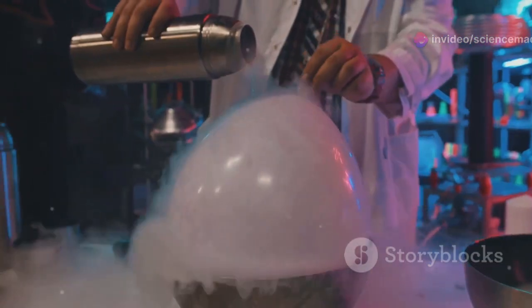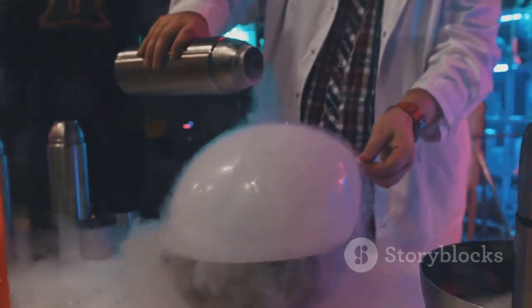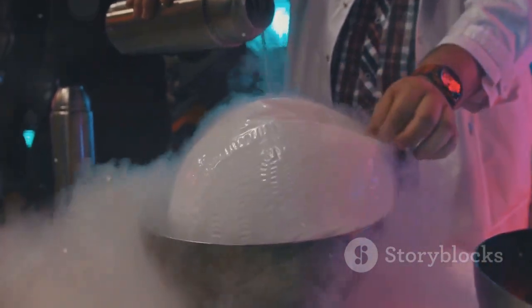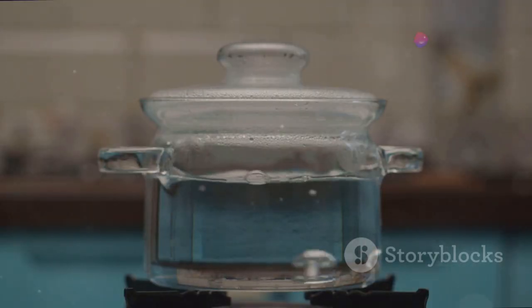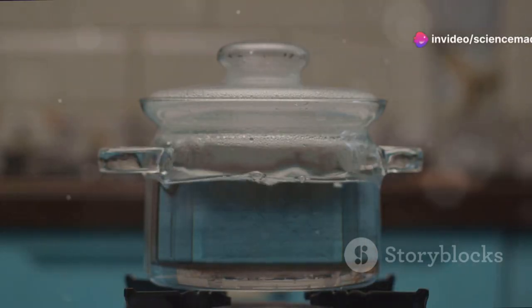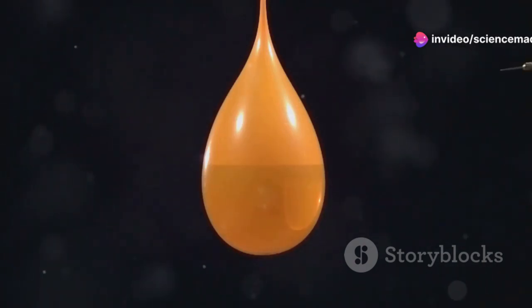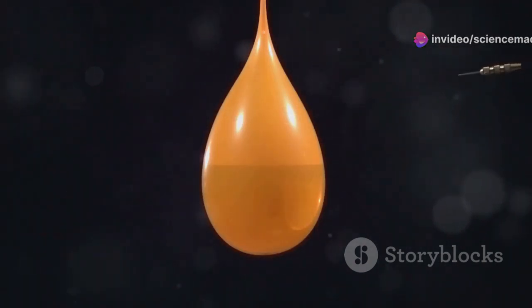Section 5. A simple experiment. Seeing thermal expansion in action. Want to see thermal expansion in action? Here's a simple experiment you can try at home. You'll need a balloon, an empty glass bottle, and a bowl of hot water.